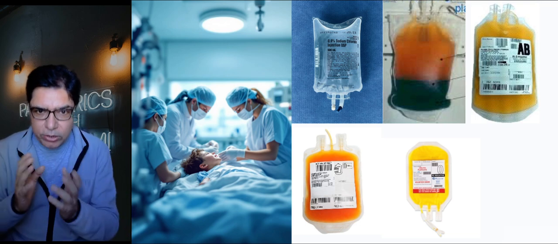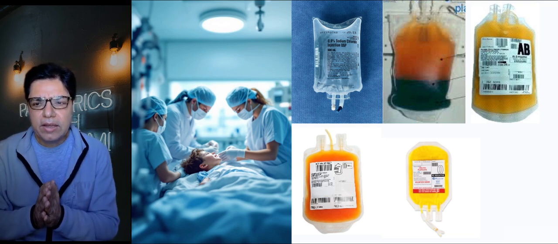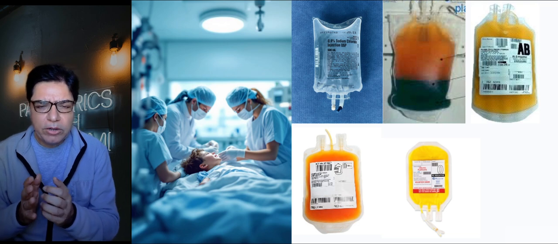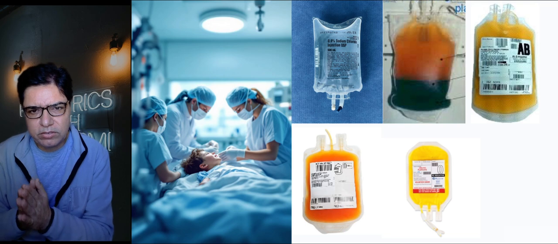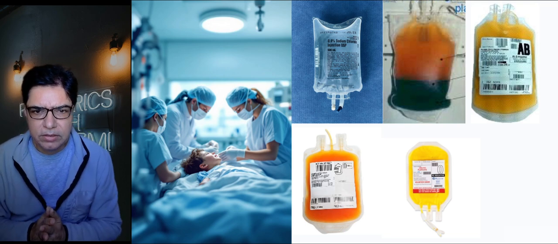Now, the million-dollar question is, why don't we give the blood as a whole? Why do we have to give these products separately? Any idea?